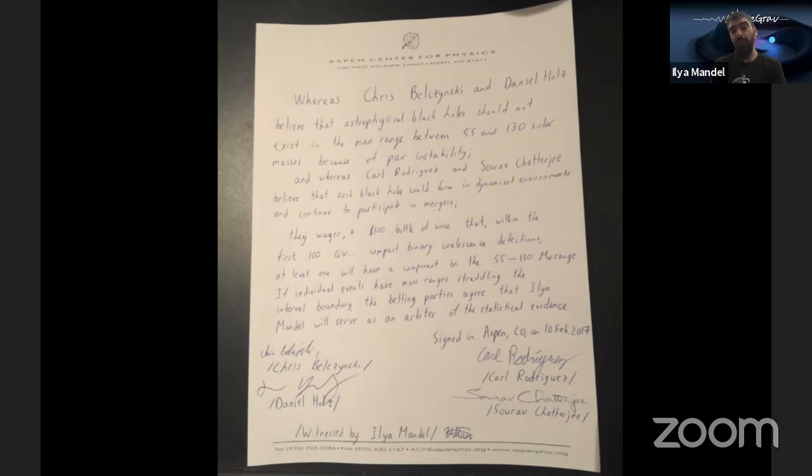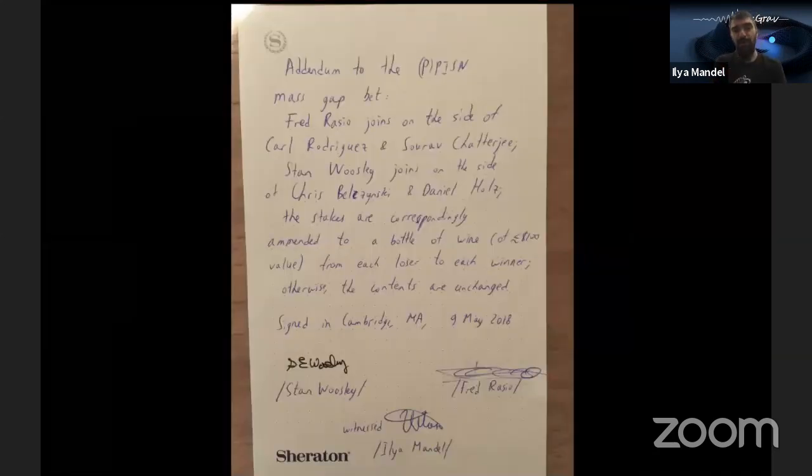if you form and merge black holes dynamically, then you can hierarchically build up the mass. So maybe you merge two 30 solar mass black holes and you make a 60 solar mass black hole, and then you merge that with the 30 solar mass black hole and you make a 90 solar mass black hole, and then you merge that with another 30 solar mass black hole, and there you go, you have a merger of two black holes, one of which is in this pair instability supernova mass gap. And so they bet that at least one of the first 100 gravitational wave detections would be inside this mass gap. Now a couple of people, Stan Woosley and Fred Razio, later joined this bet.